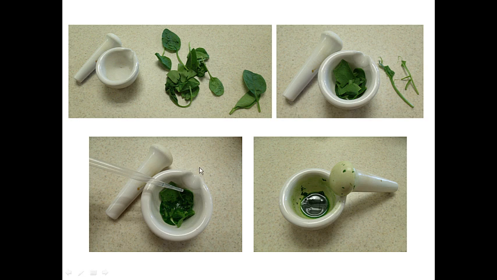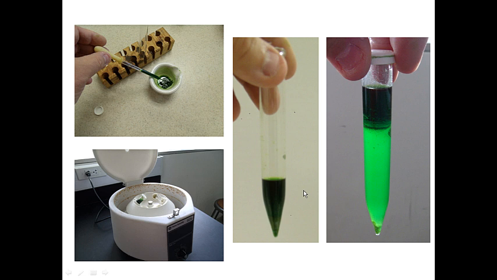So here's what you're going to do. You're going to take fresh spinach, tear off the leaves, leave the stalks behind, add a milliliter or so of acetone, and then crush it with a mortar and pestle, and you'll see you'll get a nice green solution. You're going to transfer that green solution into a 15 milliliter centrifuge tube.